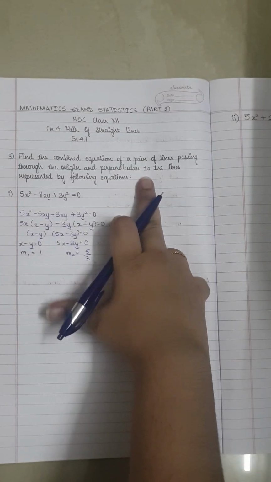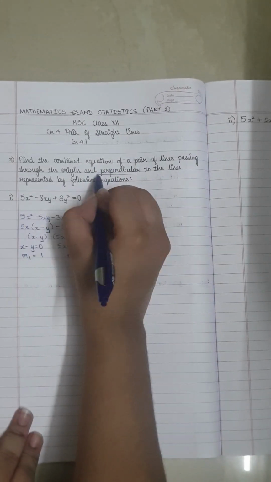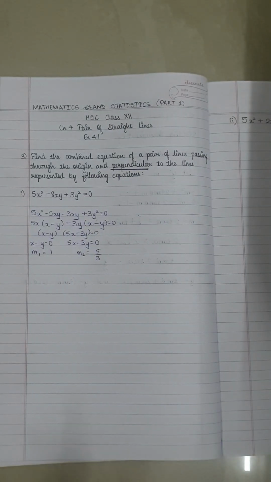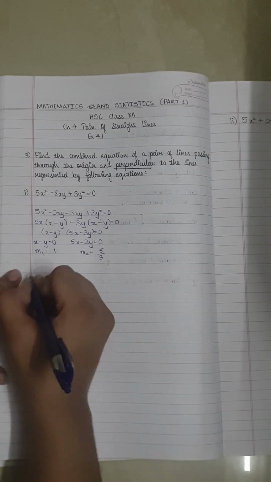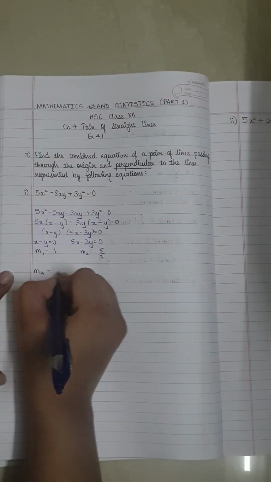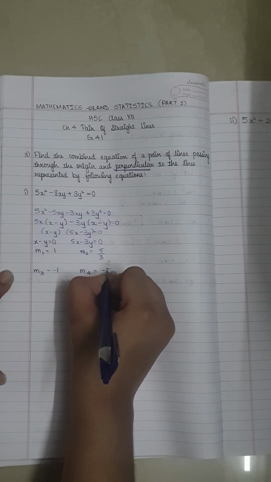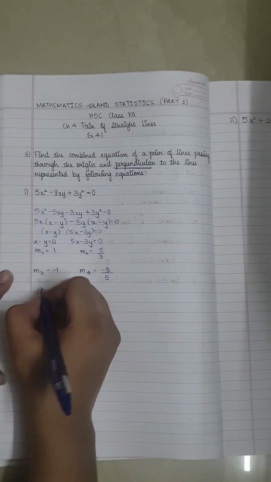So the equation of the lines that are passing through the origin and perpendicular to the lines represented by the following equation. So to find perpendicular slopes, what do we do? Minus 1 by m1 and minus 1 by m2. So your m3 will be minus 1 and m4 will be minus 3 by 5. Once you have these, you have to find the equation.